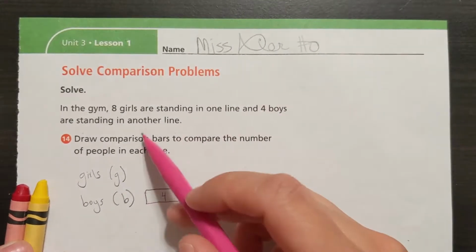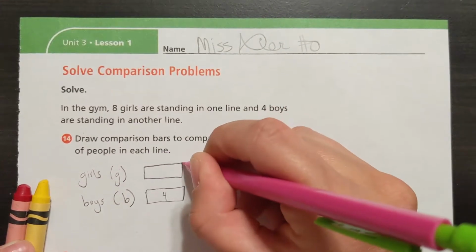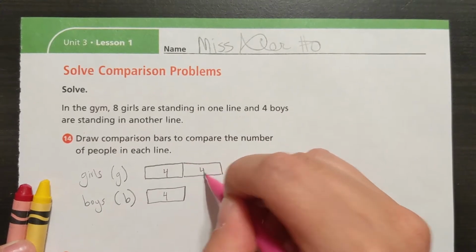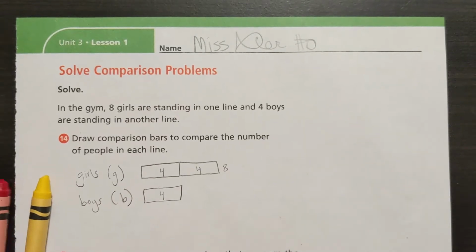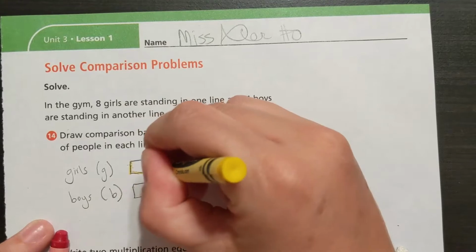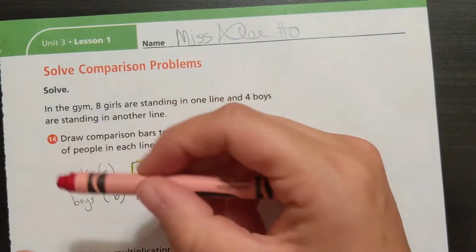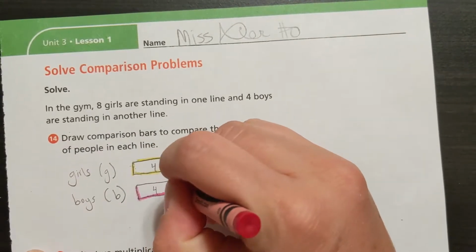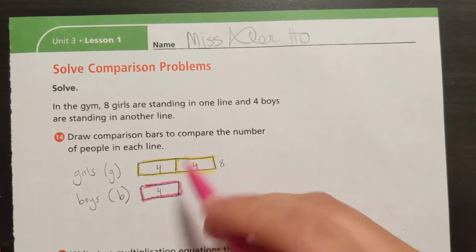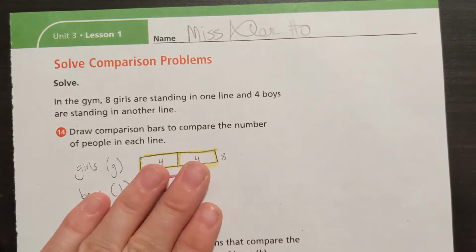And how many girls are there? There are 8. So there's not just 4, but there would be another set of 4 as well. There's those 4, making 8. This time we'll use the yellow for girls, showing 4 and 4. And then we'll use this violet red, pink, for the boys. So it looks like that. The girls have 8, the boys have 4. So there are my comparison bars. I'm done with that.